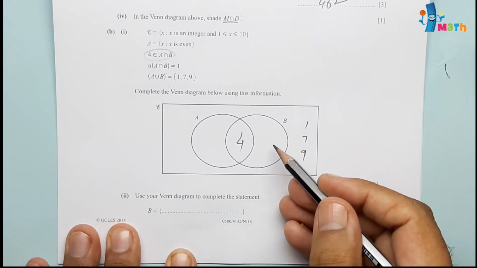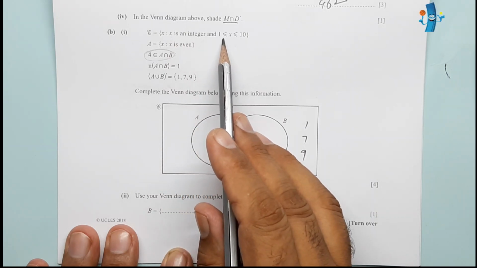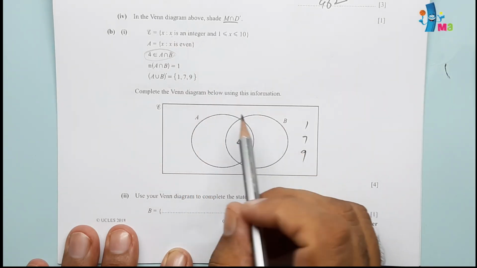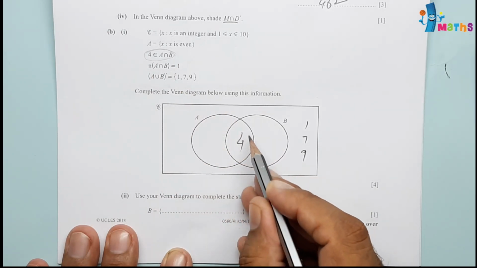And then they are saying x is an integer, x belongs to 1 to 10. And A is containing x is even, so even numbers should be here.